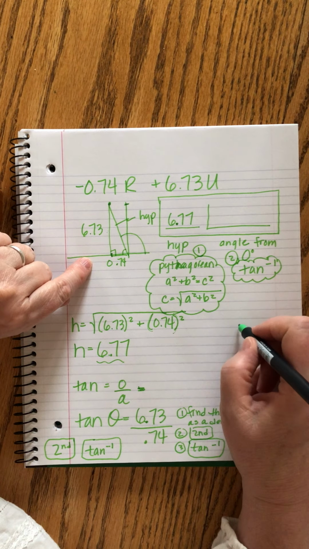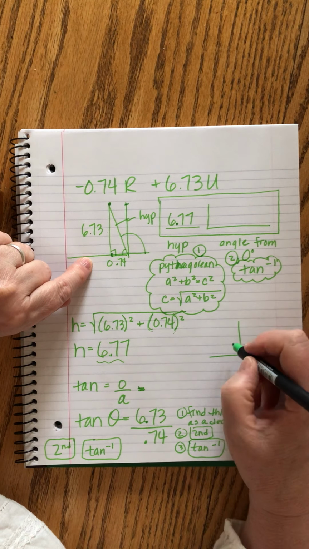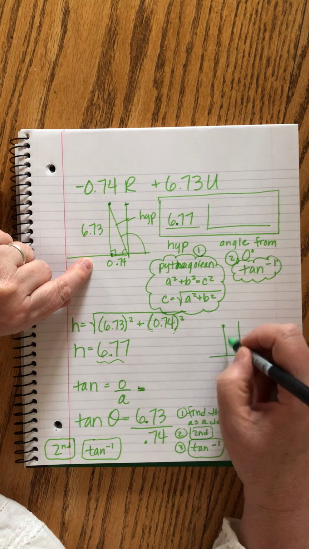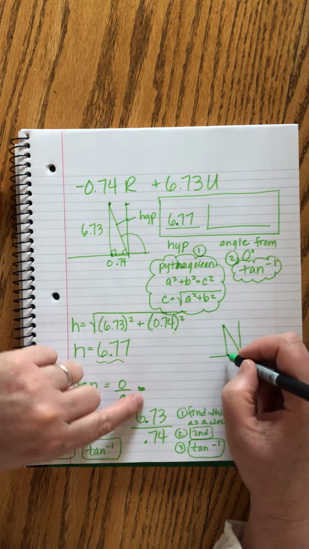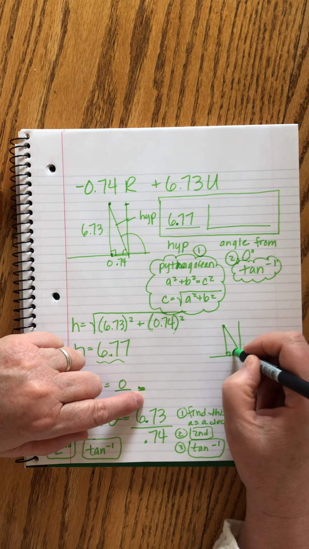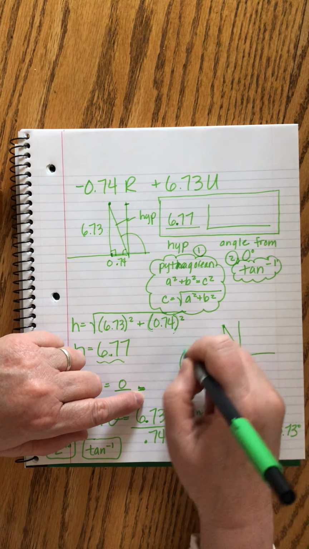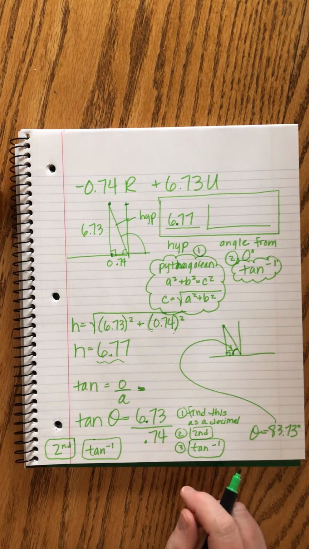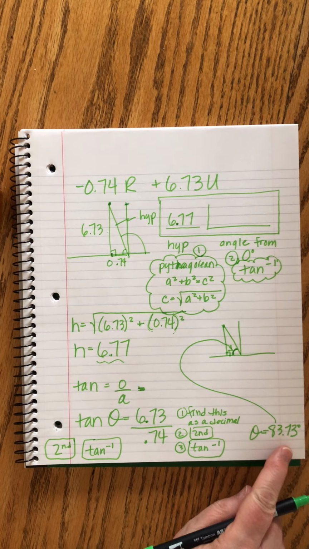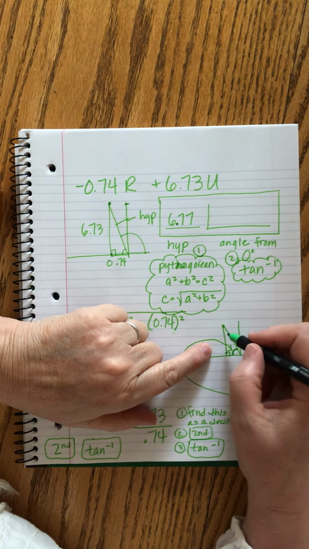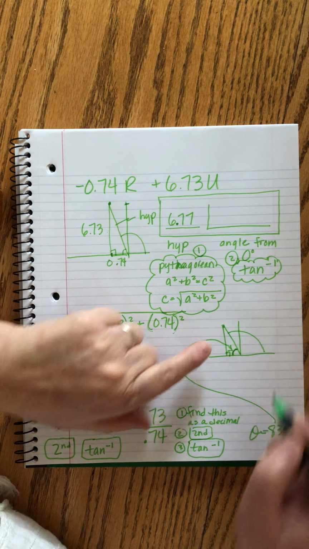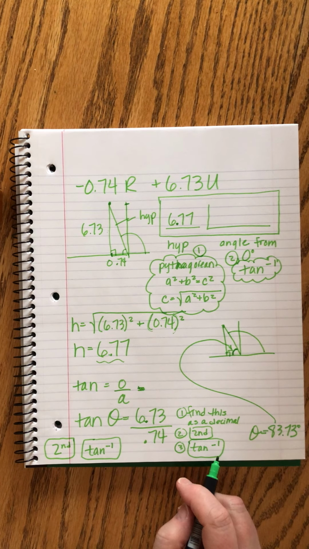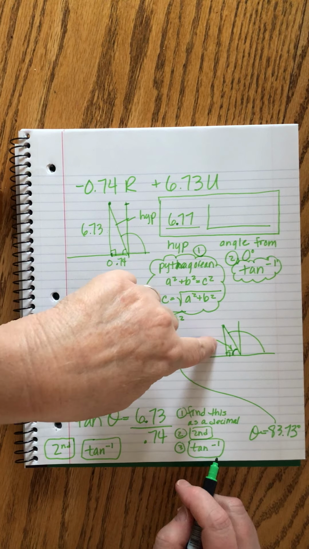Let me just draw this a little bit over again. This is our picture down here. This is the same thing. This angle is 83.73. That's good to know, but we want this angle, right? So how do we find that?